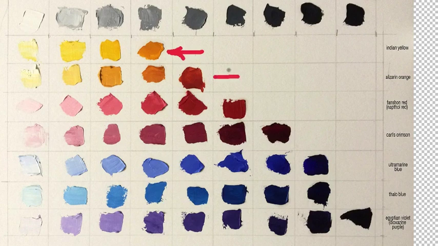And alizarin orange is going to be very close to a middle value, a number 5. The naphthol red, fanchon red is very close to a value 6.